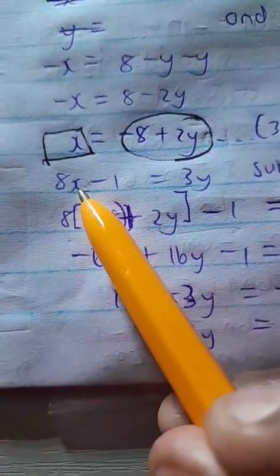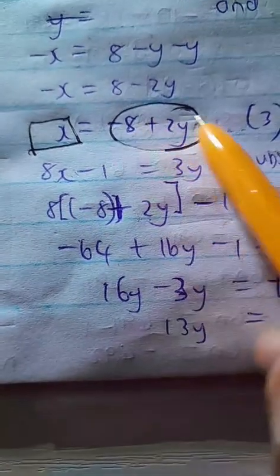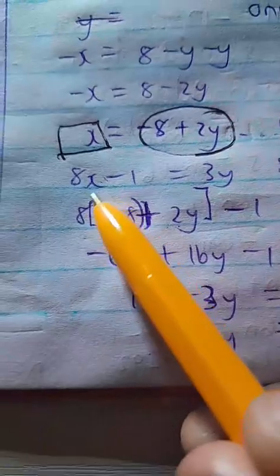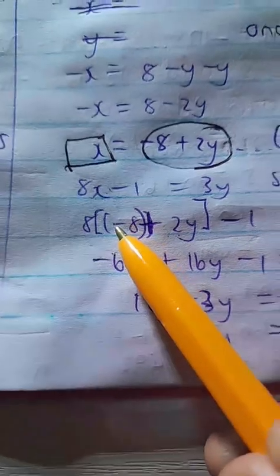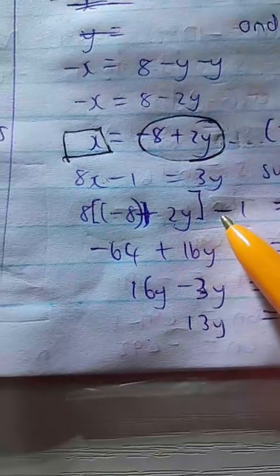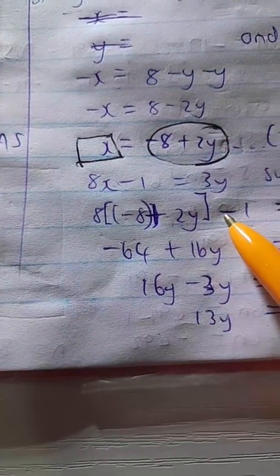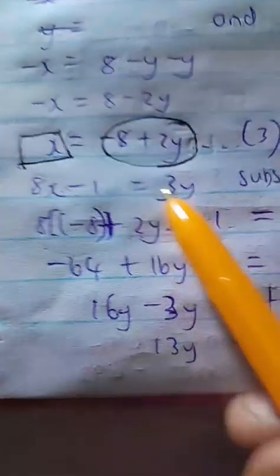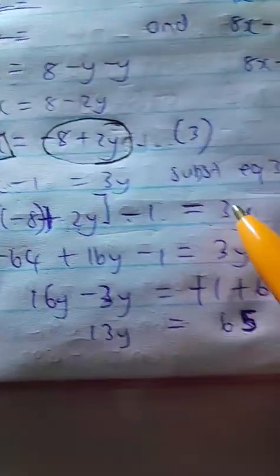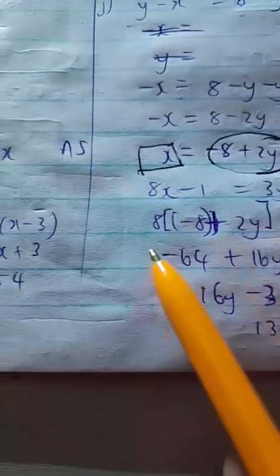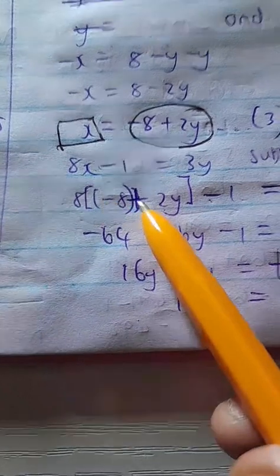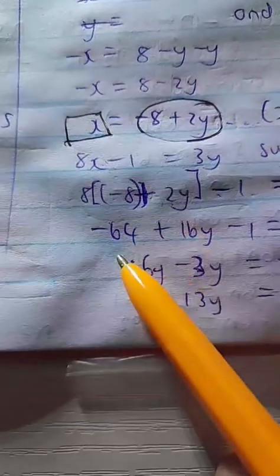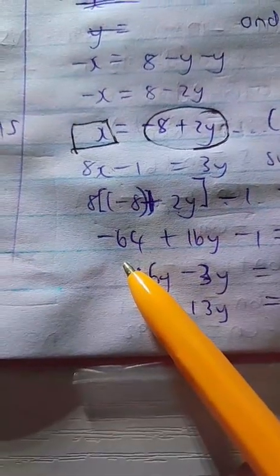Then inside, where x is, I'm going to substitute negative 8 plus 2y, so I'm going to write it in brackets. Negative 8 plus 2y. And then followed by negative 1. Followed by equal. Followed by 3y. Then I take the 8 and I distribute. 8 times negative 8 gives me negative 64.